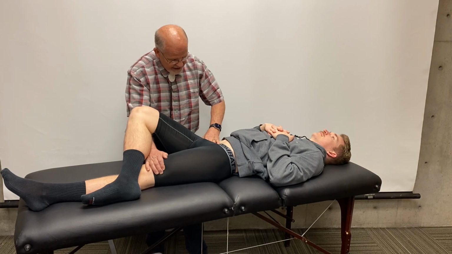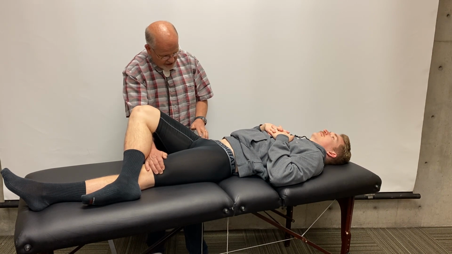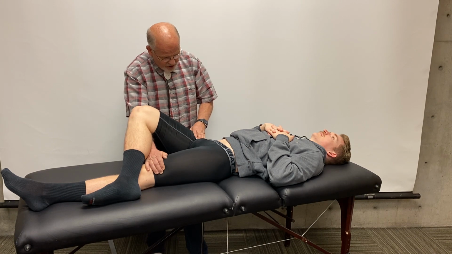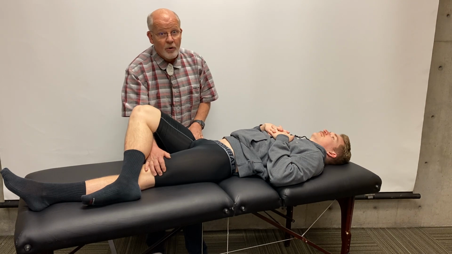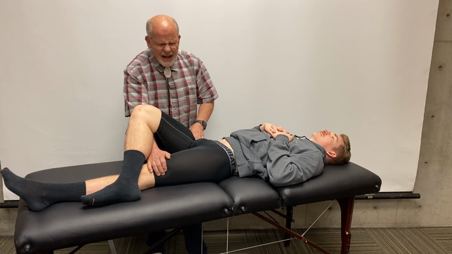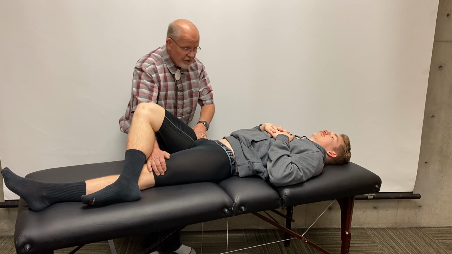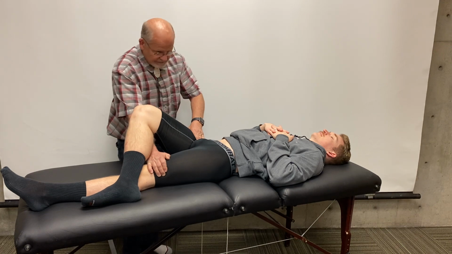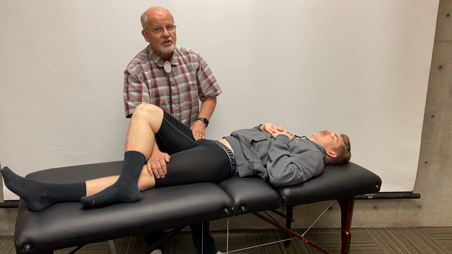Pectineus can be located from the ischial tuberosity, deep between the sartorius and the adductor longus, right in here. That's typically the muscle when you say I pulled a groin, because it's a weaker of the adductors, but it's a hip flexor. And when you're swinging through swing phase, it's often the pectineus that you're going to pull.